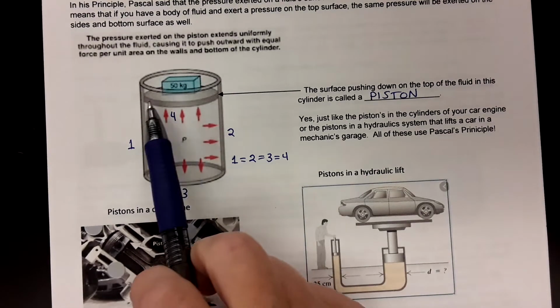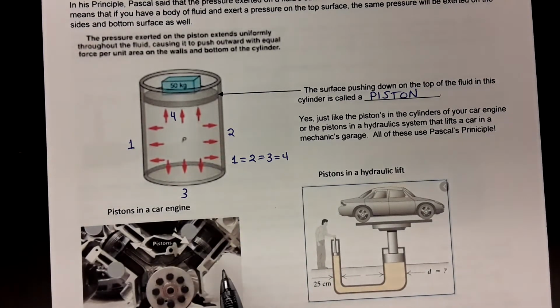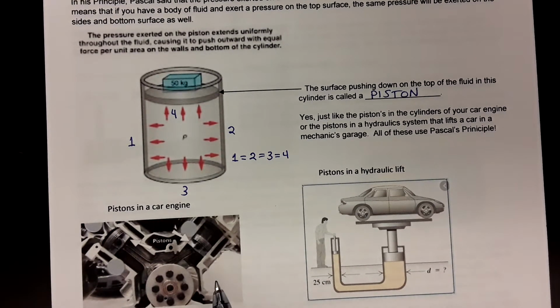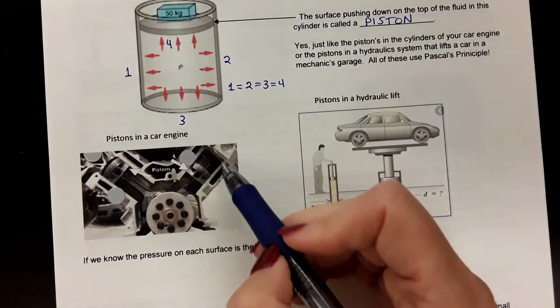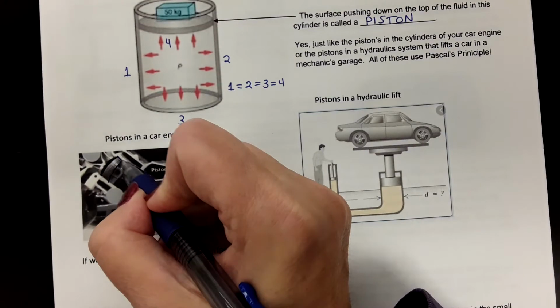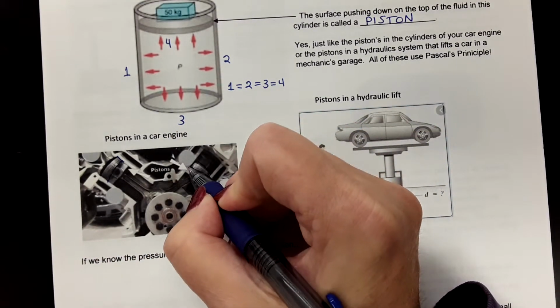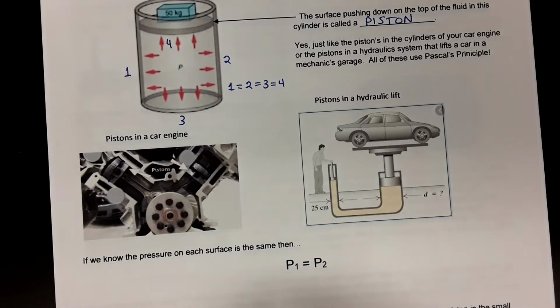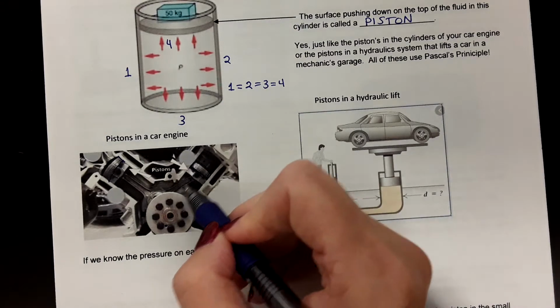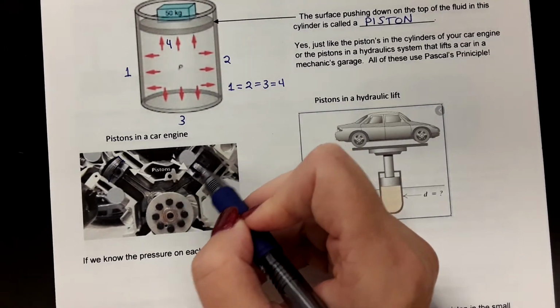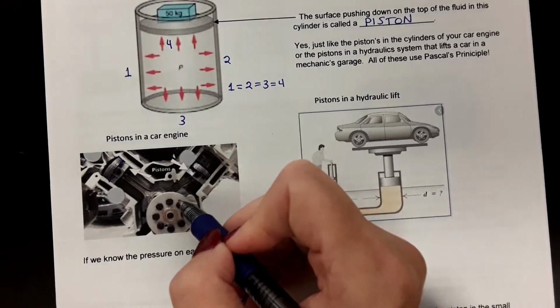Now, this piston is very important in our everyday lives. This piston is what helps us do things. For example, in your car engine, there are cylinders like this with pistons in them. Here they are. I'm going to mark one there and one here. All right? And from the explosion of gas inside the cylinder, the pistons are pushed back and forth, creating motion. And that motion is transferred to the wheels of your car.